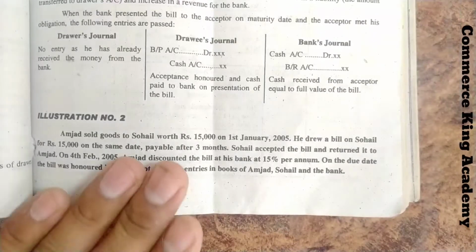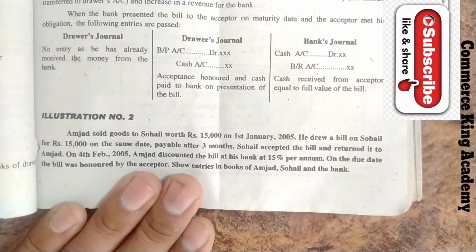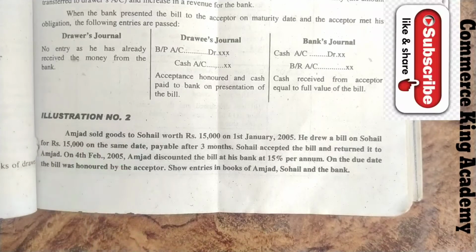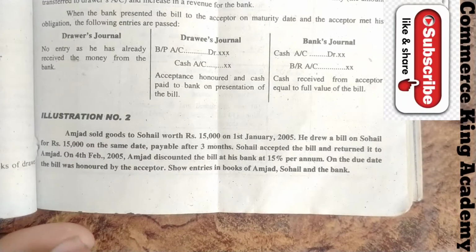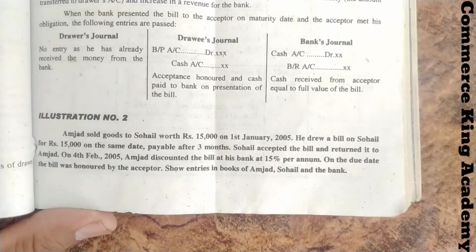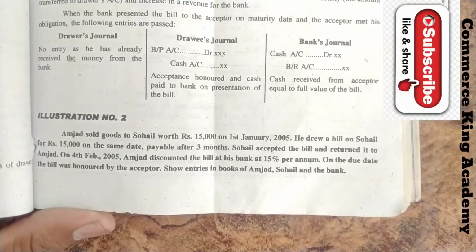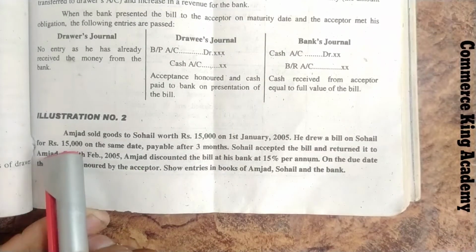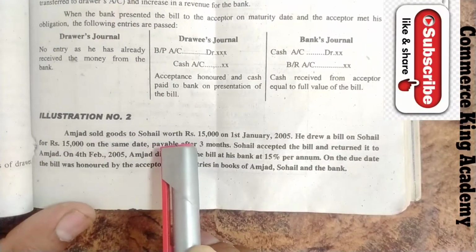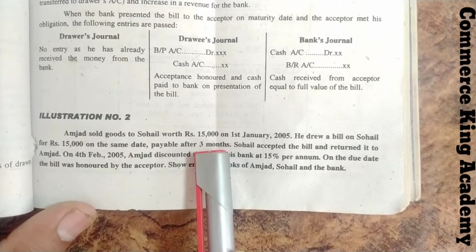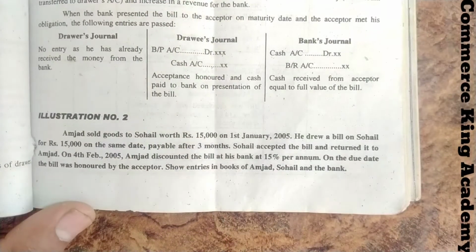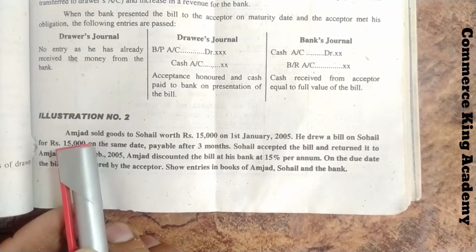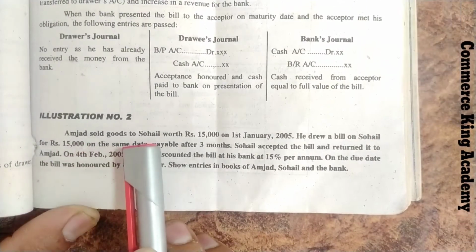We have this illustration with the relevant concept which we have discussed above. This is illustration number 2. So let us solve with the same concept when a drawer goes to the bank for discounting. Amjad sold goods to Sohail worth rupees 15,000 on 1st January 2005. Amjad is a seller, a manufacturer, who wants to sell goods to Mr. Sohail.